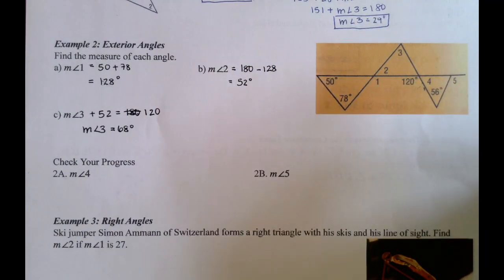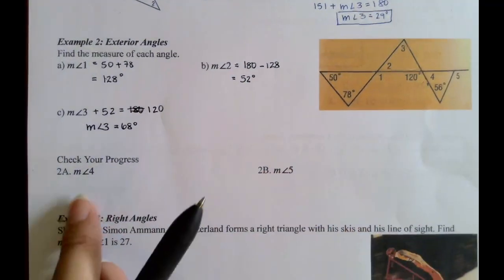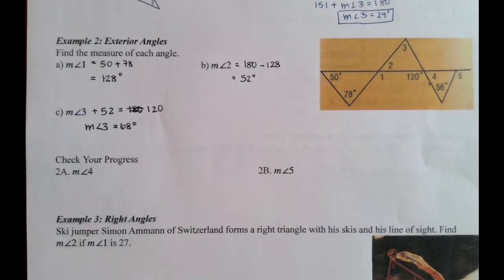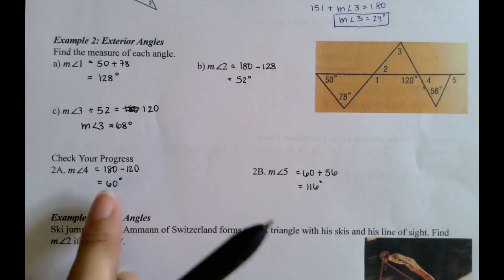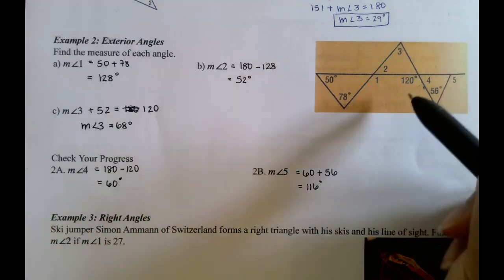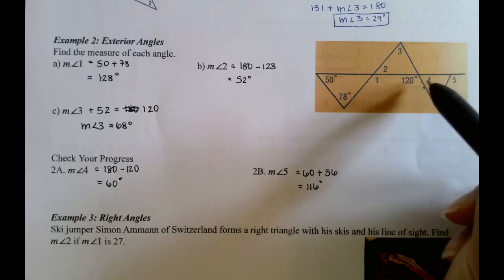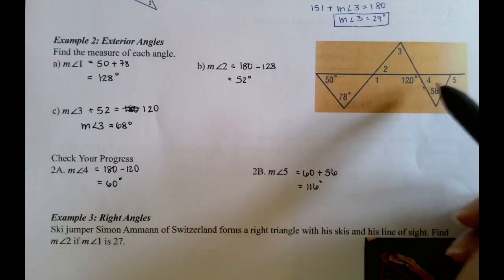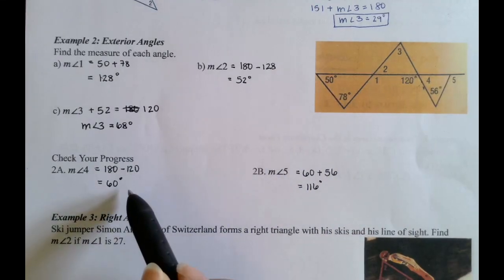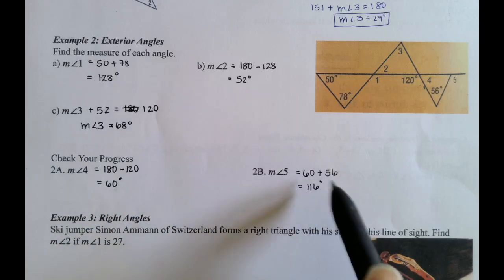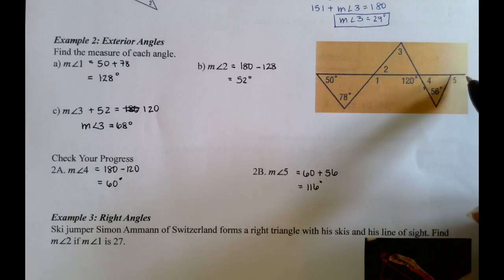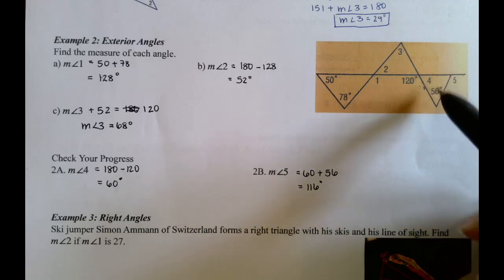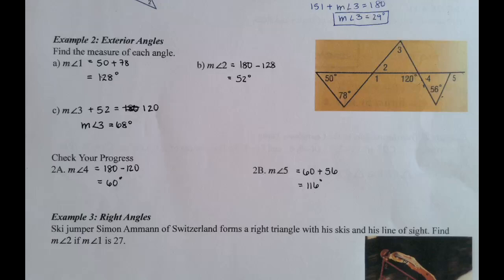So why don't you try 2A and 2B, and once you're done, come check your answer. For 2A, you should have gotten 60 degrees because these are a linear pair. So that's why it's 180 minus 120 gives me 60. And then for angle 5, you should have gotten 116 because this exterior angle is the sum of these two remote interior angles. So 60 plus 56 gives you 116.